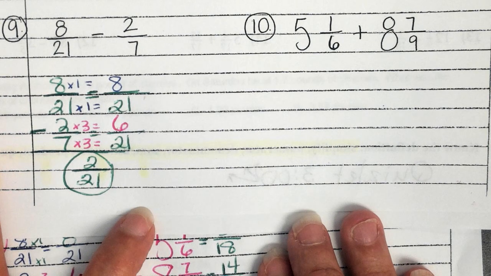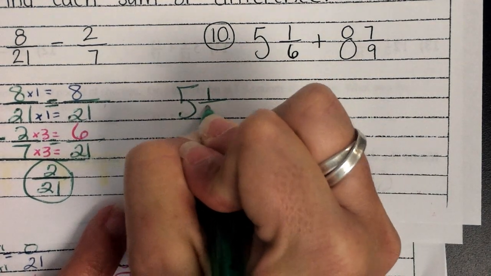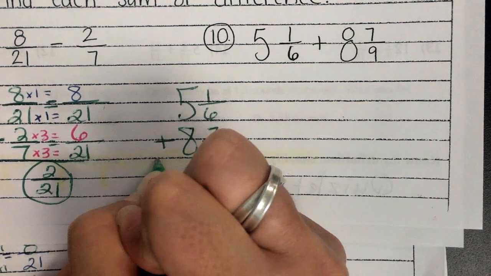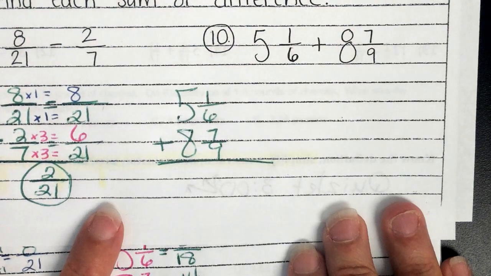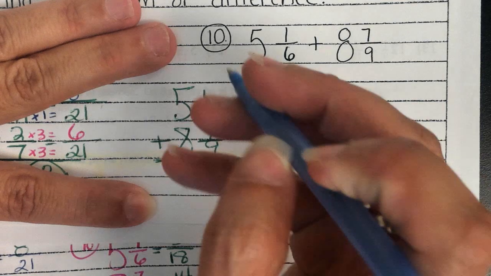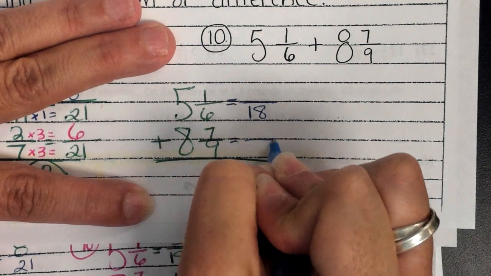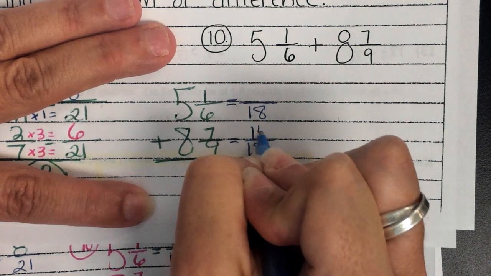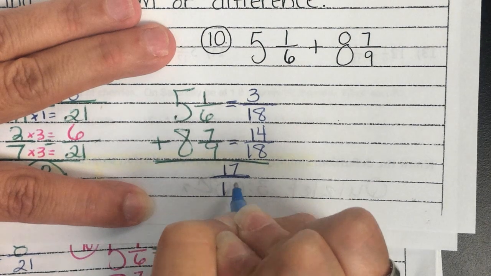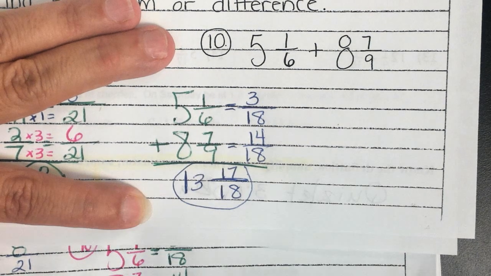Okay, on the next one, it is, let's see, 5 1/6 plus an 8 7/9. Okay, common denominator. Now I'm going to use the low one. If you use 54, it's fine. We should all get the same answer. It's just 18 is the smallest. So in the end, I would have 13 17/18.